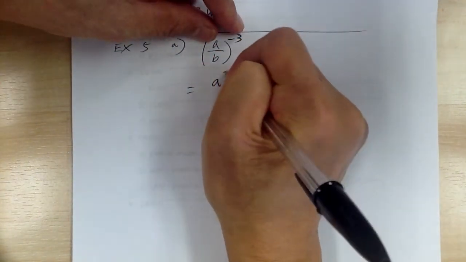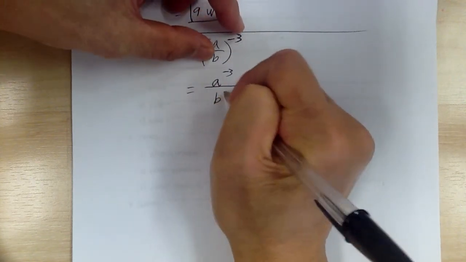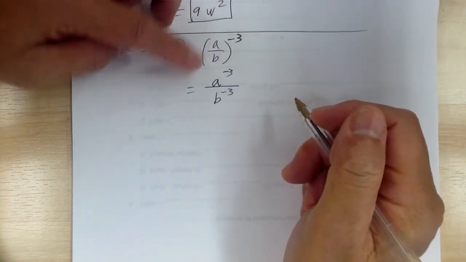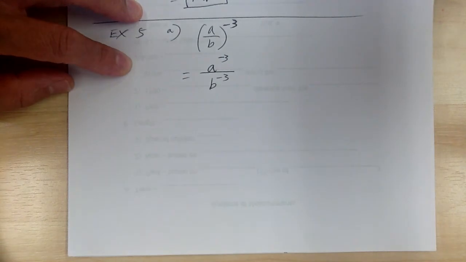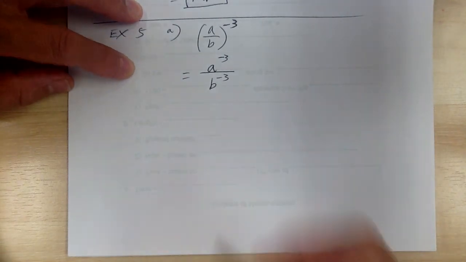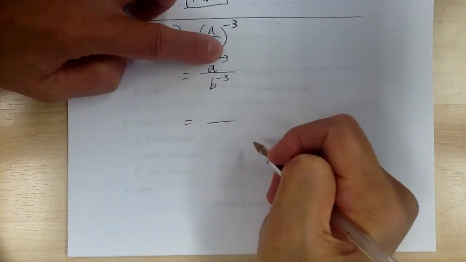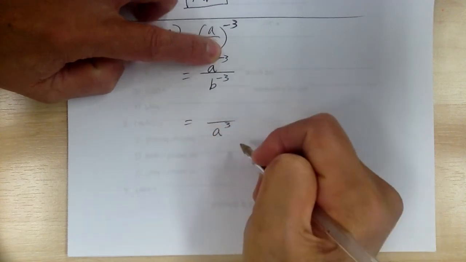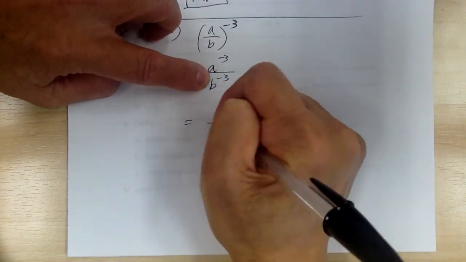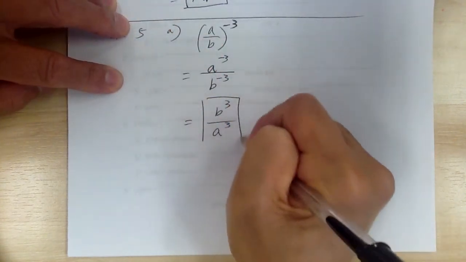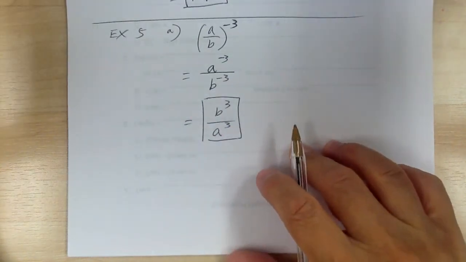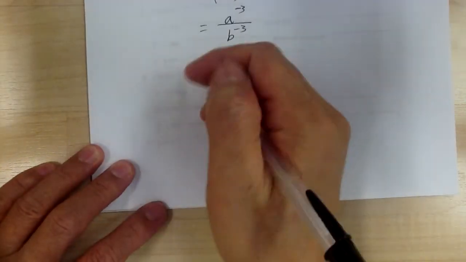So it'd be a to the negative 3, b to the negative 3. So apply the power rule first. Okay, your next step is you're going to flip things over. So this one has the negative exponent, so it gets flipped to the bottom. This one has a negative exponent, so it gets flipped over to the top. And so that's your answer. Okay. Let's go to B.